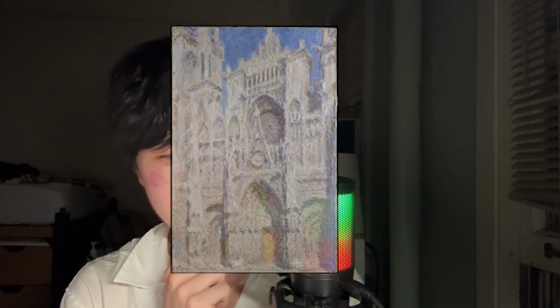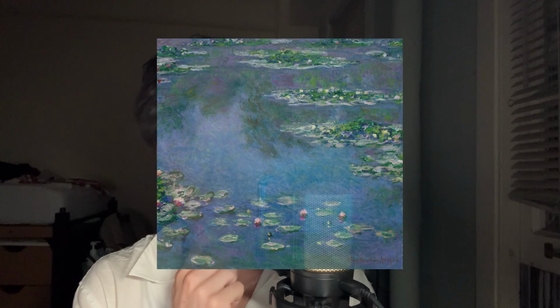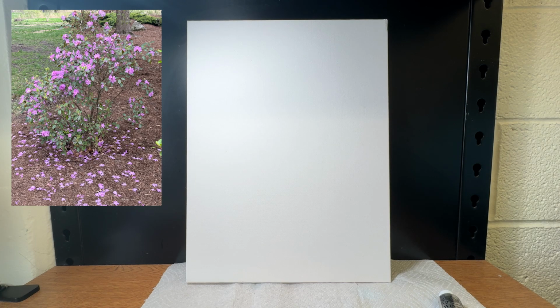Okay, now that we've analyzed all the clues, I think it is time for us to crack the Monet case. How can we paint like Monet? Use of light, simple brushwork, vibrant colors. Aha! I think I know how we can paint like Monet. Let's get into it, guys.